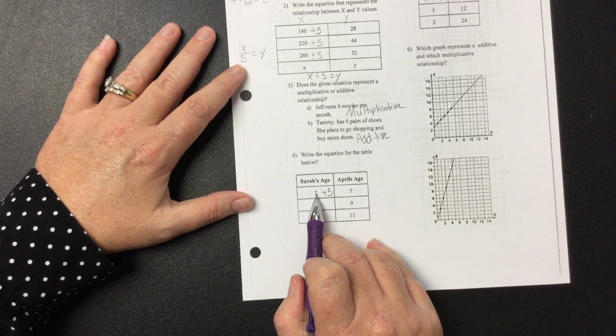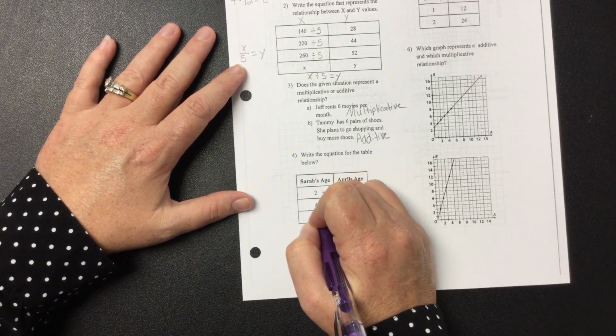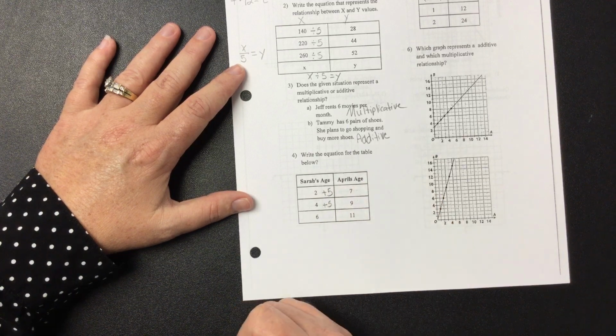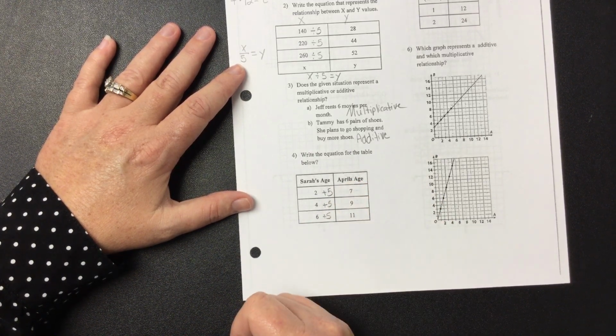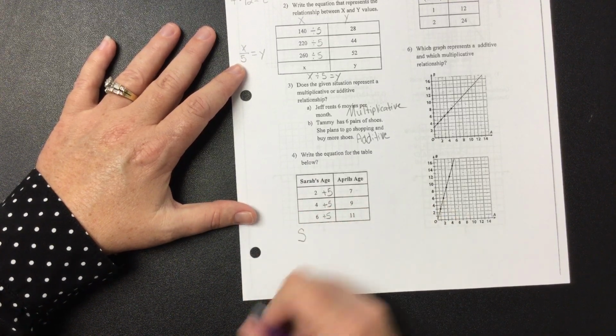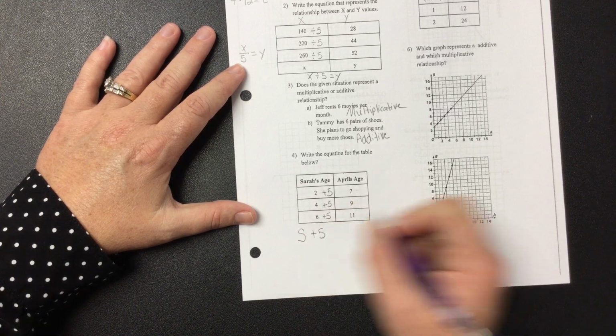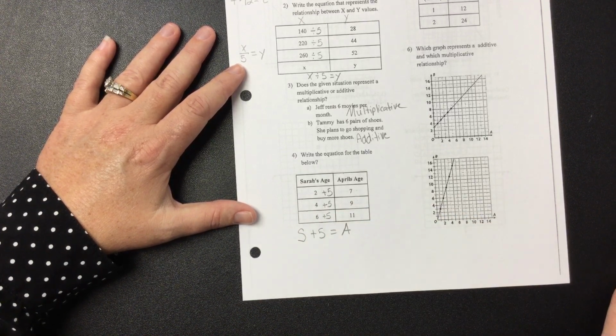Let's see. Works. 2 plus 5 is 7. Great. Let's see if it works for the next one. 4 plus 5 equals 9. Yes? 6 plus 5, does it equal 11? Yes. So my equation would be Sarah's age plus 5 gives me April's age. And you could have used different variables. Oh, you can use X and Y. Yes, you could have used X and Y. I put 5 plus X equals Y. Same thing.